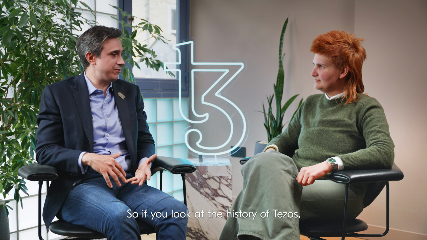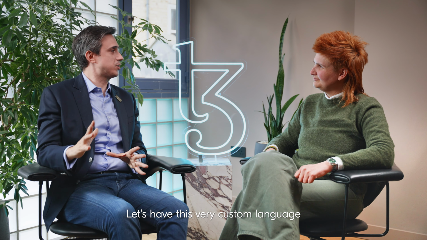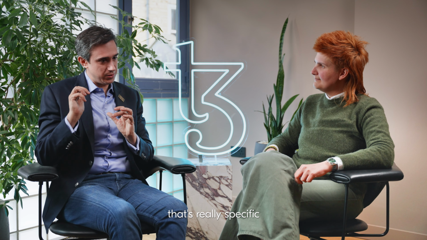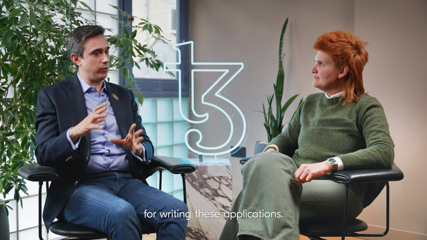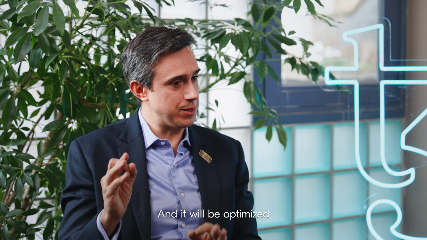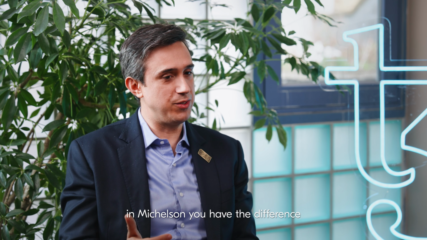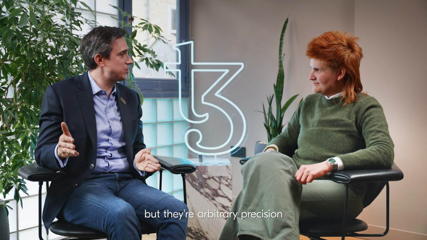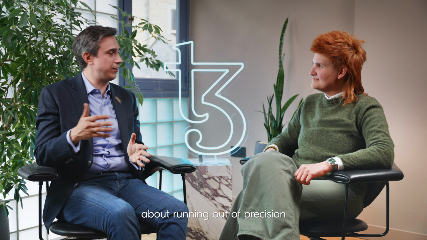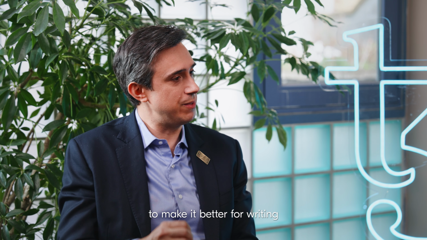So if you look at the history of Tezos, it goes from a very different direction, right? Let's have this very custom language that's really specific for writing these applications, and you can even write it by hand, and it will be optimized for formal verification, and it has all these guardrails. In Michelson, you have the difference between signed integers and unsigned integers, but they're arbitrary precision, so that you never have bugs about running out of precision for integers. There's a lot of details which are really thought through to make it better for writing smart contract languages.